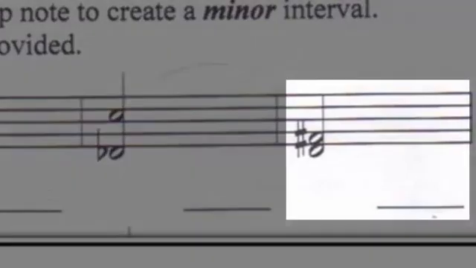D to F sharp is a major third. In this case, you would write D and then you would write the natural sign in front of the F because that sharp would carry for the whole measure. So D to F natural would be a minor third.